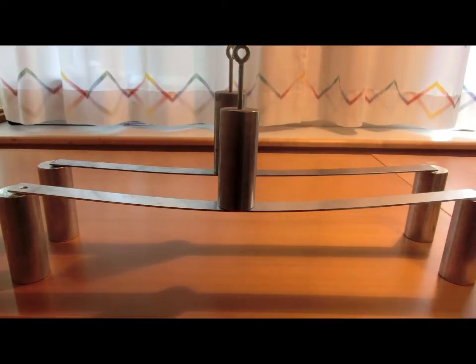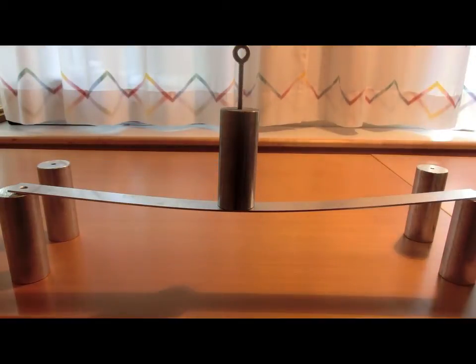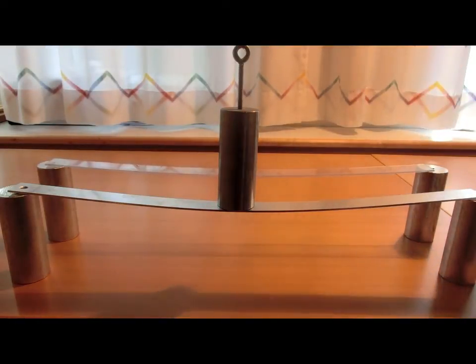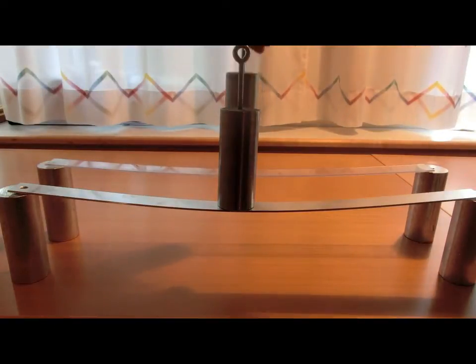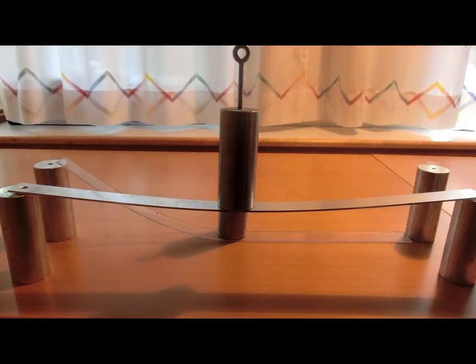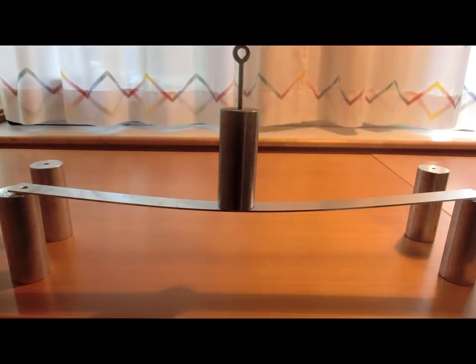If we want to compare to another material, we can take away the steel and put up a polymer. You can see that it actually bends down a little bit of its own weight. And if you put on the weight, we see that it actually goes down to the bottom. It has a much smaller stiffness than the metals, this type of polymer.